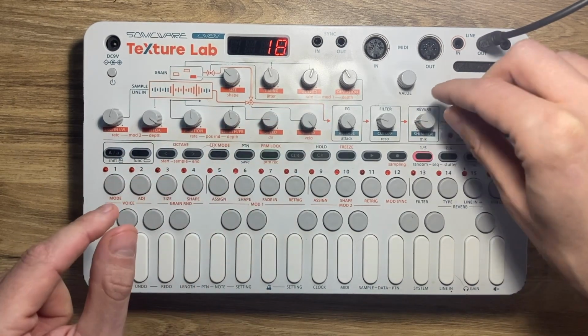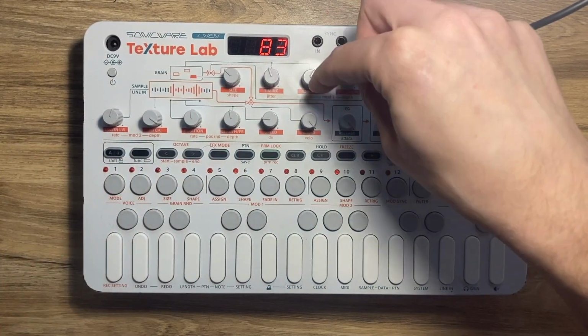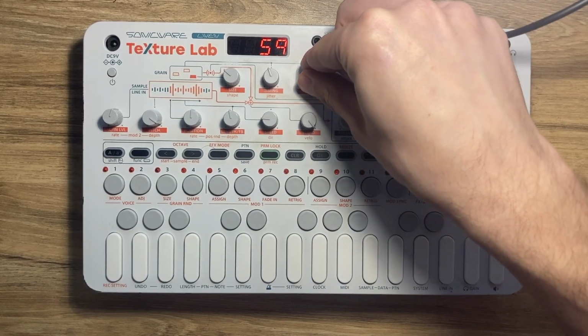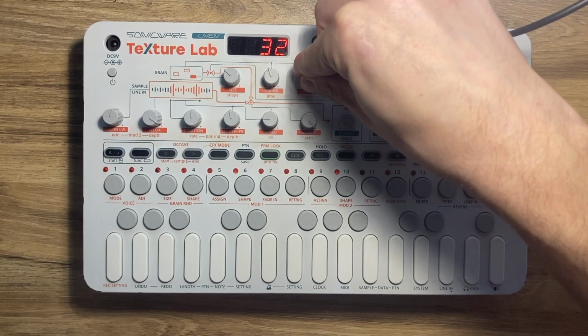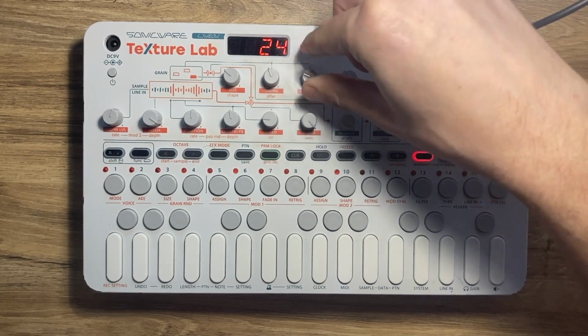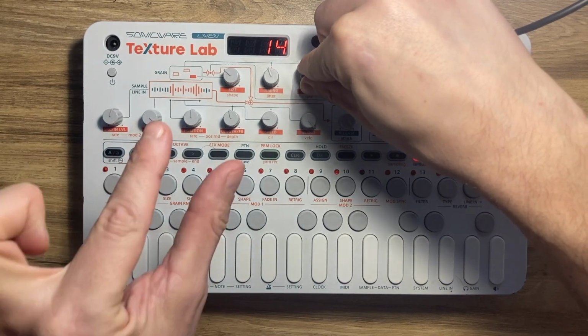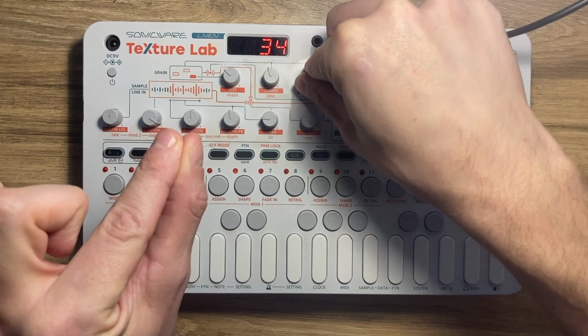Another thing that I really like to do is take any one of these parameters, especially density and size, and bring it down into what I think of as the danger zone, where our sound is starting to break apart, and then right as we get there, I let it linger and then bring it away a bit.